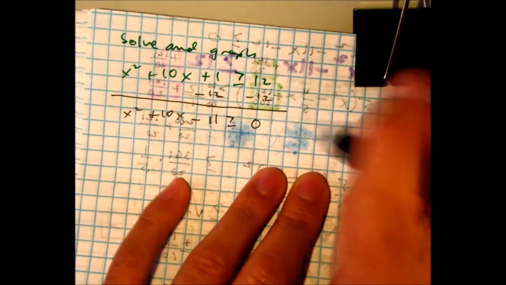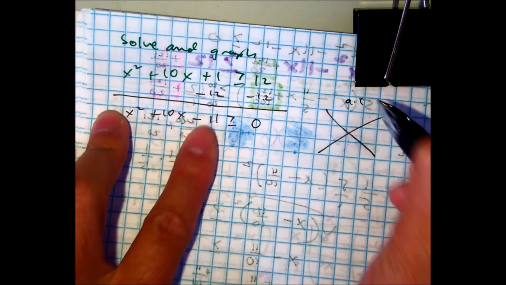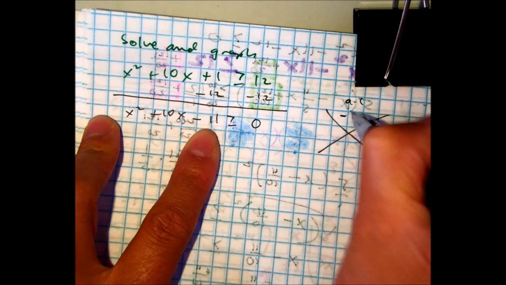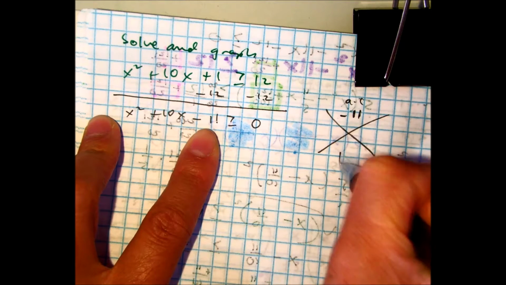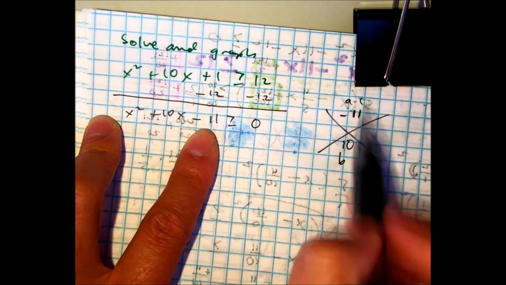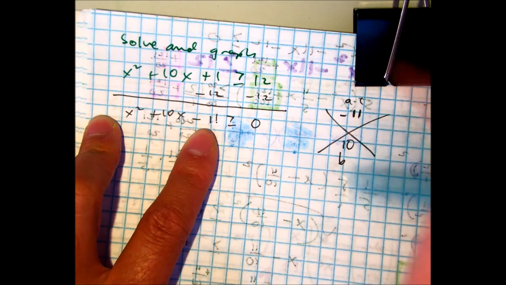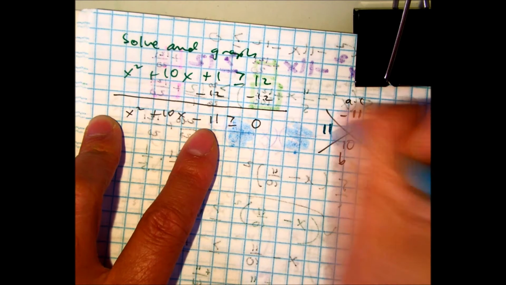I'm going to take a shot at factoring. A times C, negative 11. My B value is positive 10. I need two numbers that multiply to be negative 11 but add to be 10. 11 and 1.